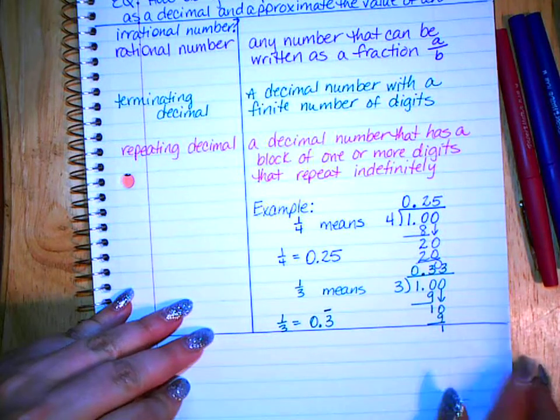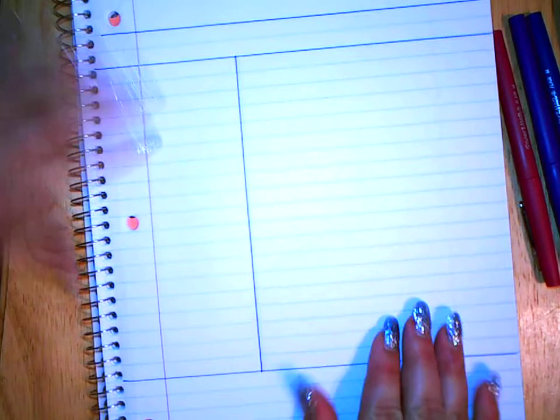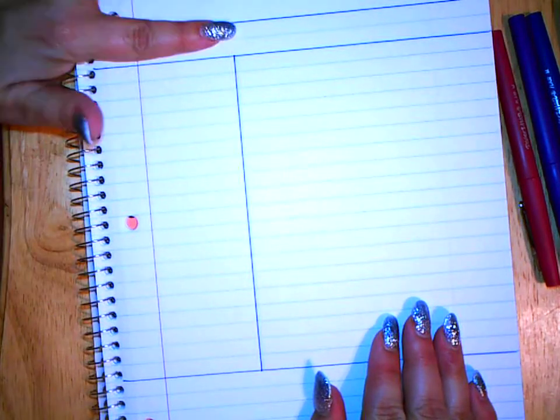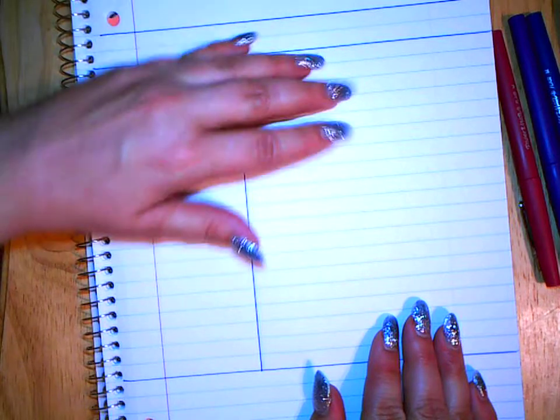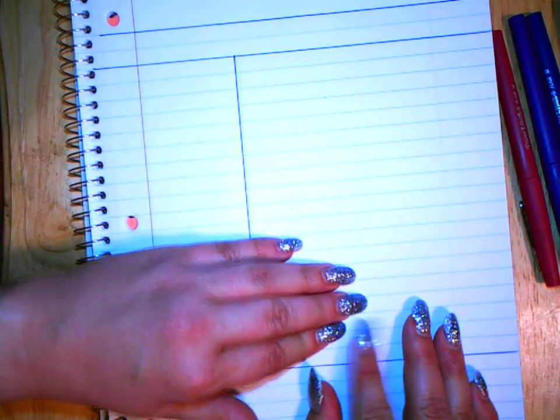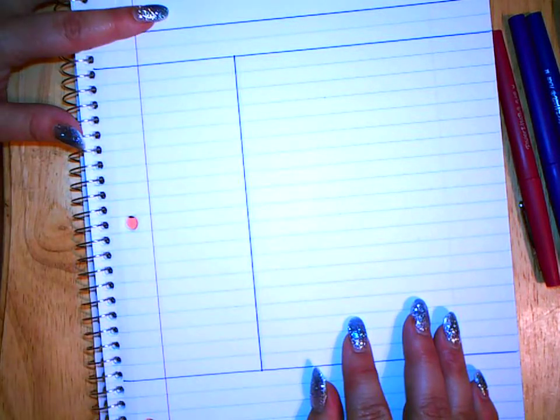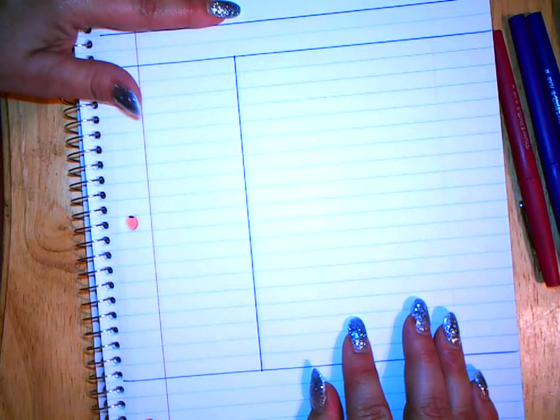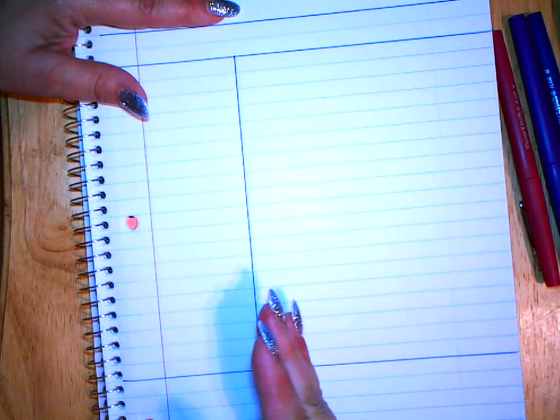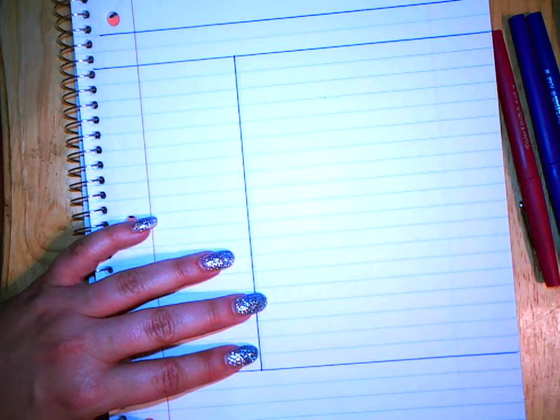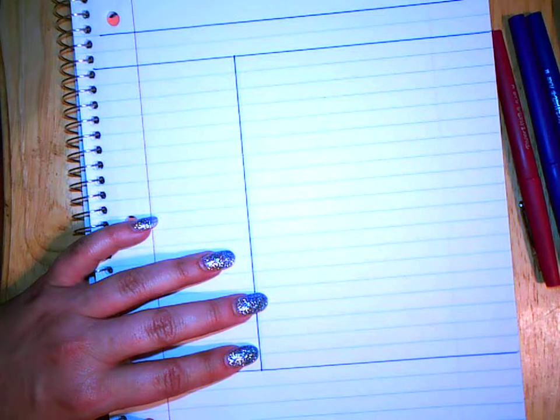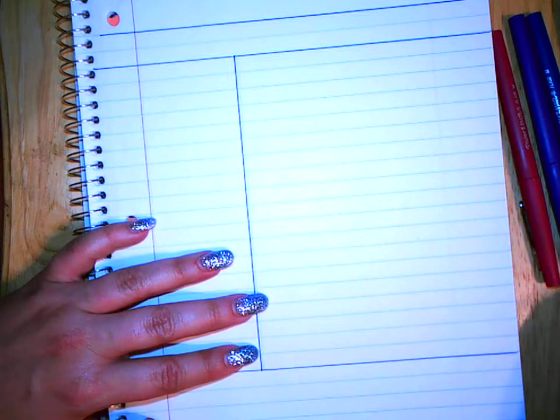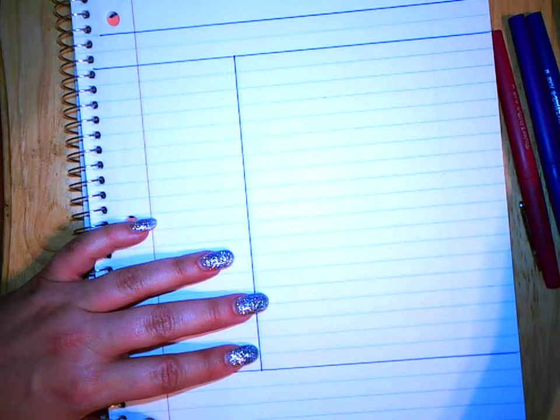I'm going to turn my page at this time. I'm not going to worry too much about my title or my essential question here, because I'm continuing notes. Now later I'll go back and I'll put the title here so that I know this is a continuation of the same notes. Now the calculator can do the same work for us.